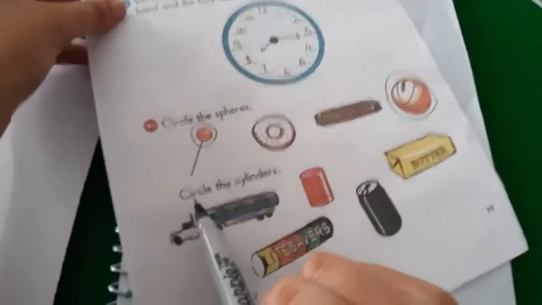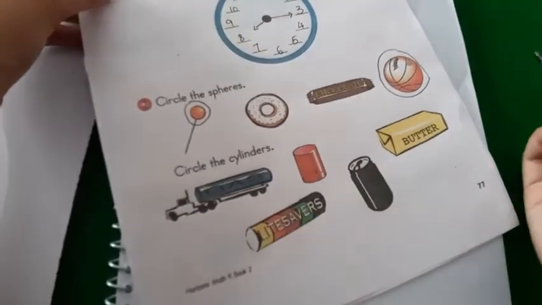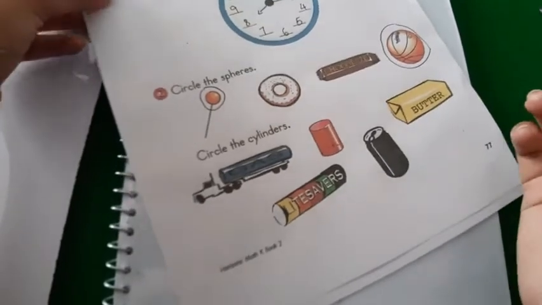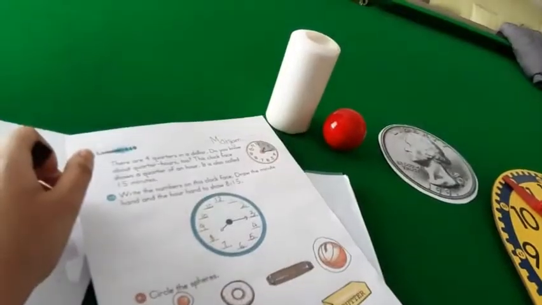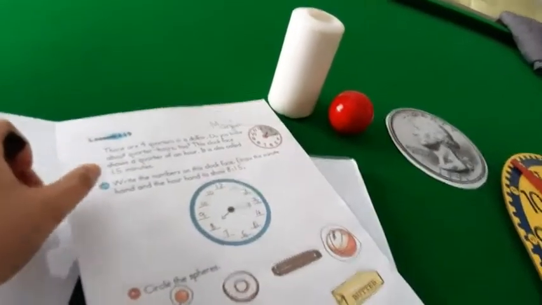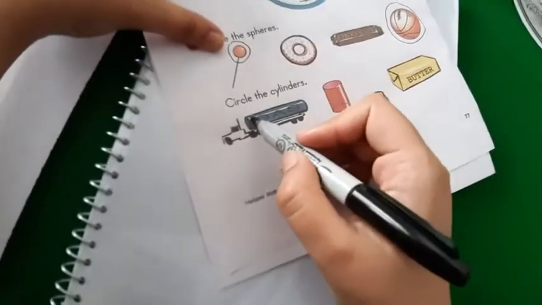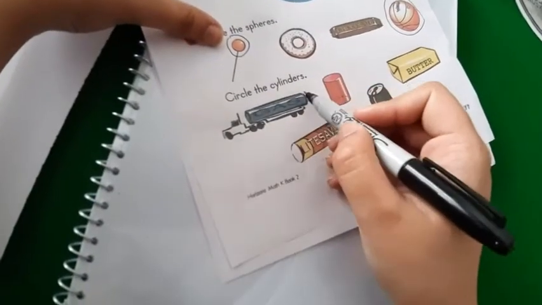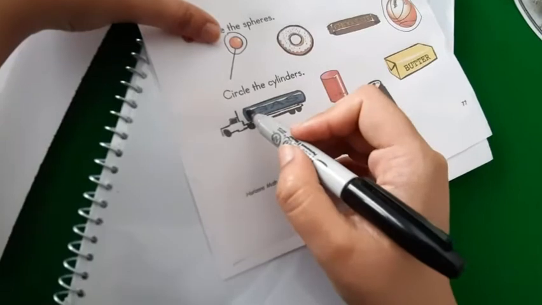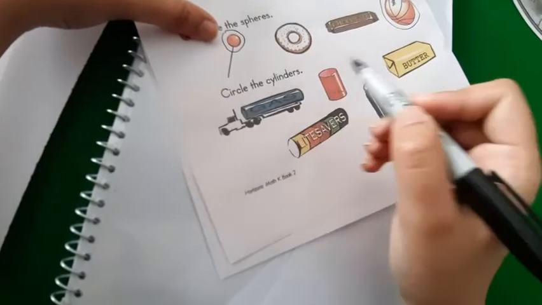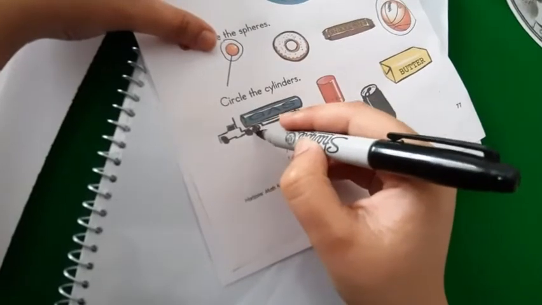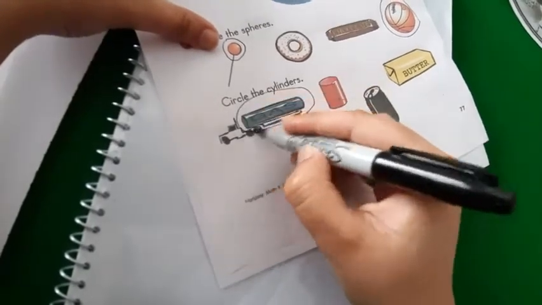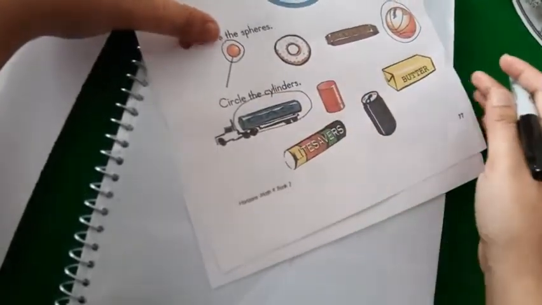Now the second one. Circle the cylinders. Now we're going to look for cylinders. Remember I showed you my candle? This candle, this is how a cylinder looks like. So is this shape a sphere? Let's see. Straight from the bottom, straight from the first side and the last side, and it is circular from all the sides. So yes, it's a sphere. Oh, sorry, it's a cylinder.